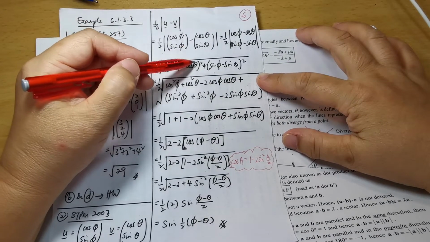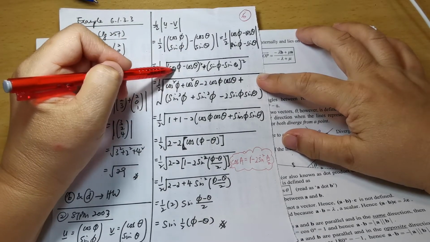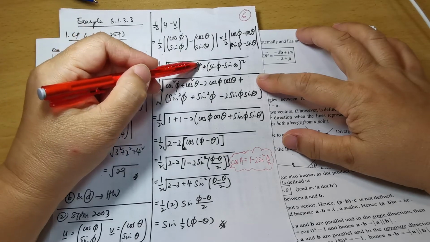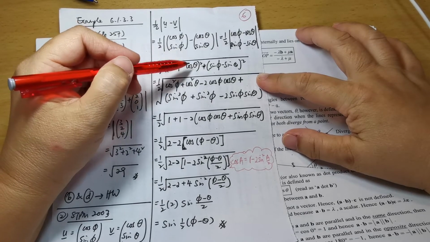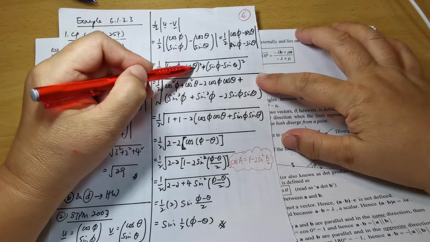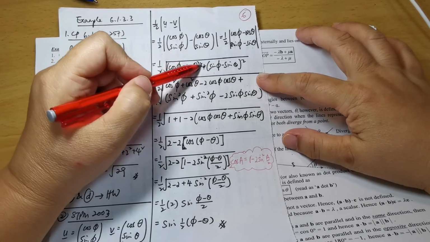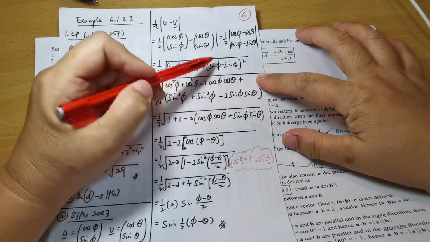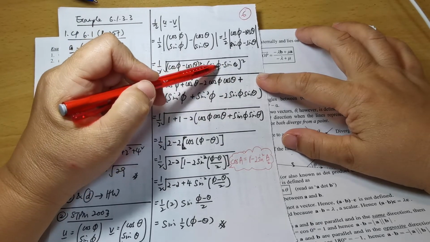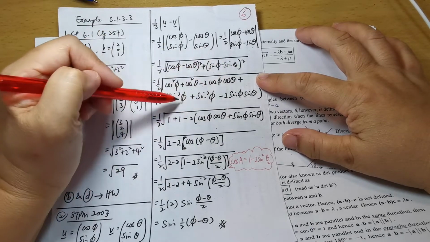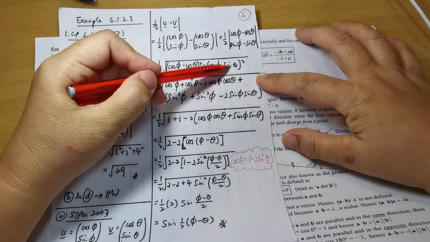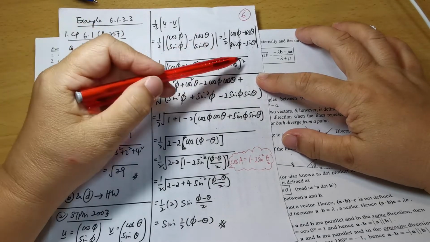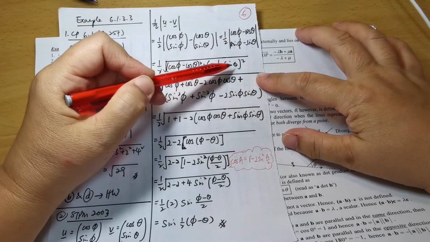So I expand this one. So cos squared rho, plus cos squared theta, minus 2 cos rho cos theta, plus expand this one, sine squared rho, plus sine squared theta, then minus 2 sine rho sine theta.